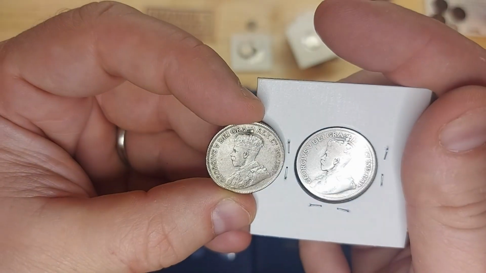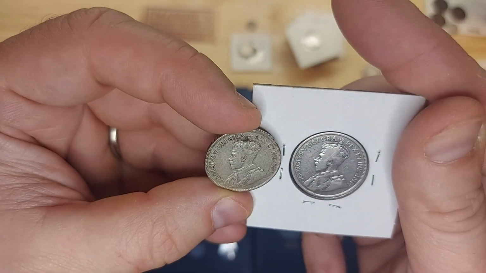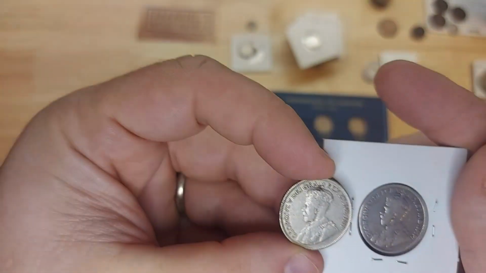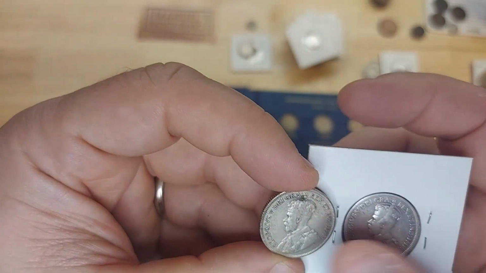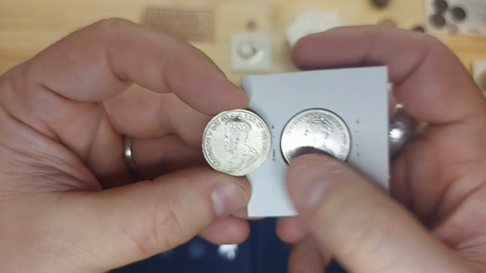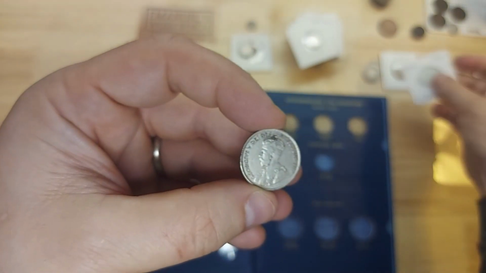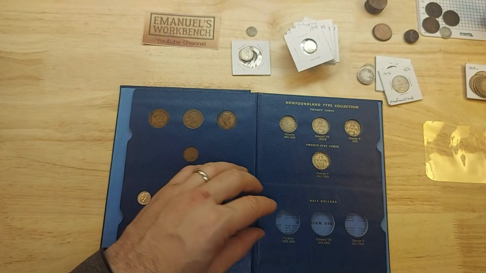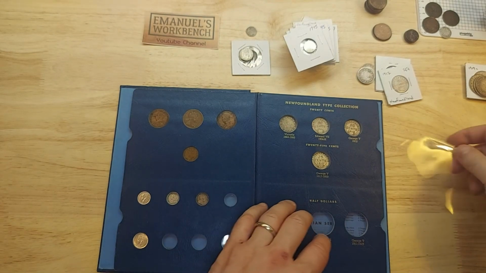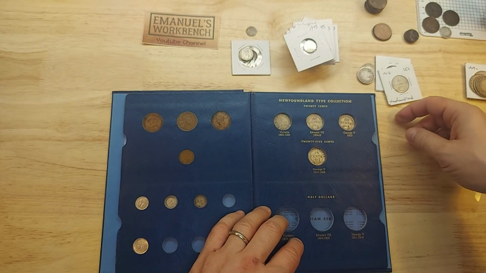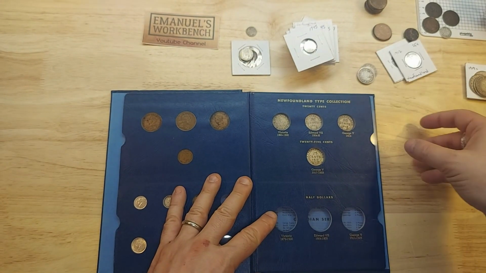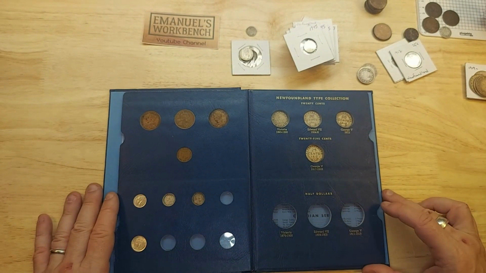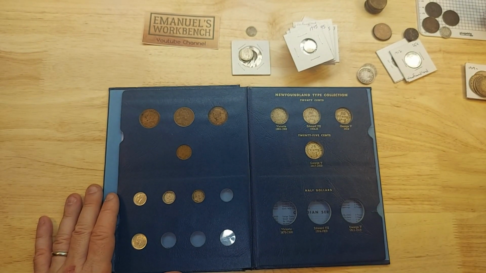But nice and shiny doesn't make for the right quality. Definitely more detail on the obverse on that one. So that one is the one that is going to stay in my book. Let's put the film back on. And we will go into the 50-cent coins. And I'll come right back.